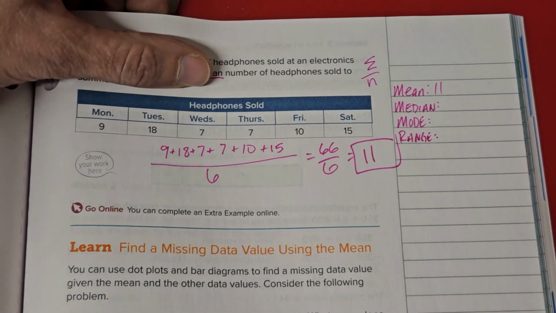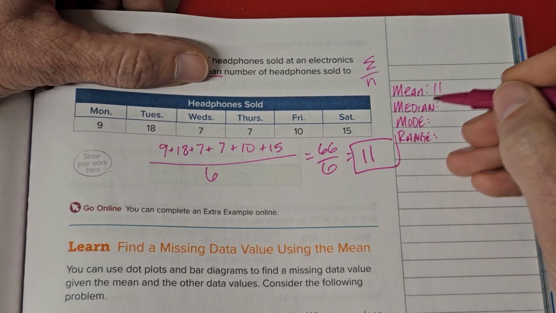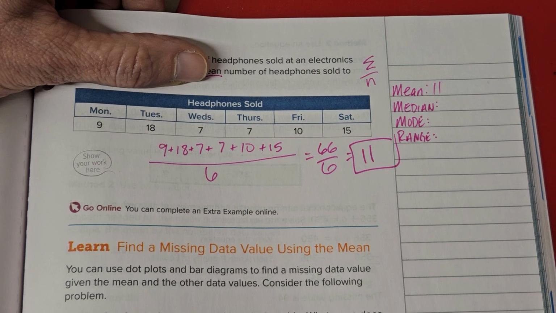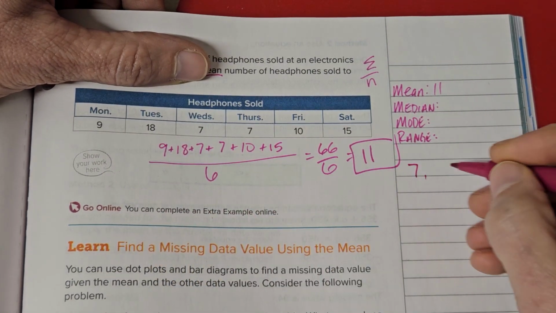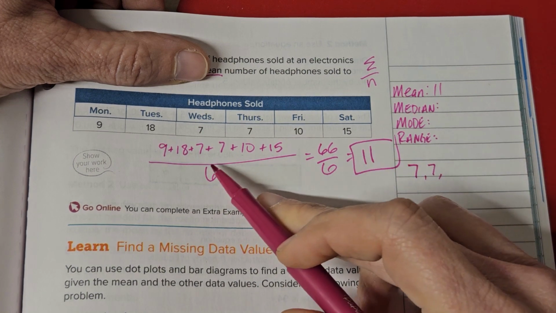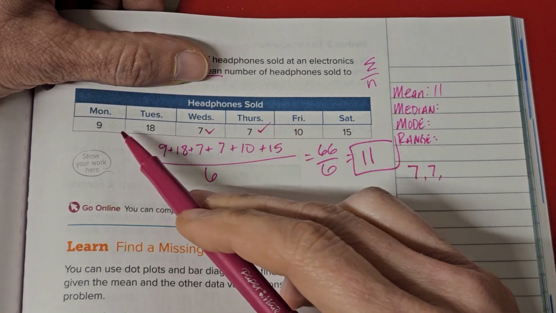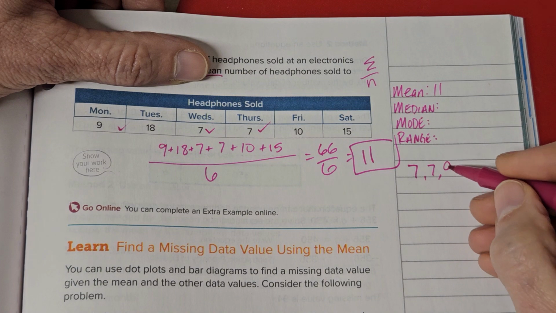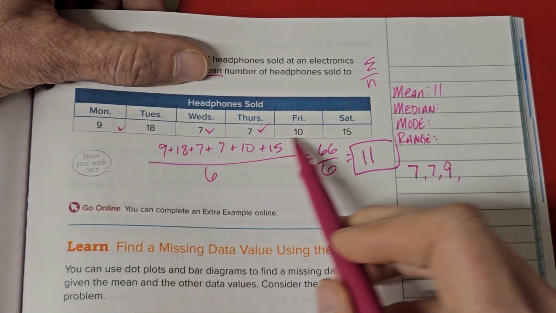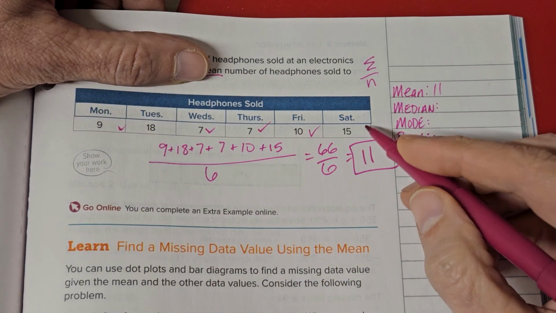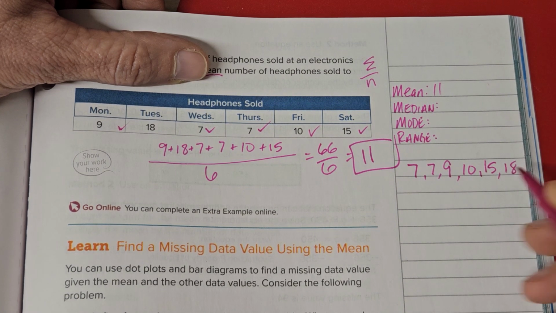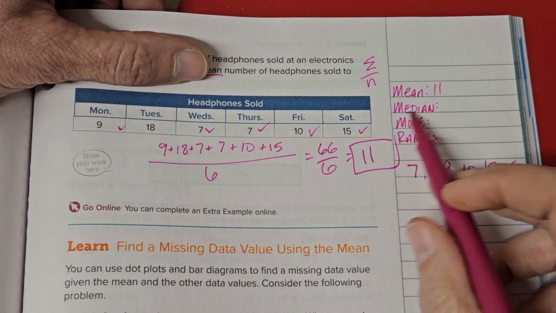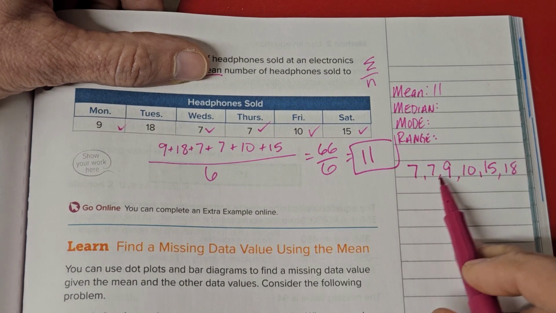Remember, if I write and talk too fast, you're allowed to pause, right? So we said to find the median, we need to put them in order from least to greatest. So what's the smallest number on our list? It's a 7 and a 7, then a 9, then a 10, then a 15, and then an 18. So the range, we'll go with median because we were going to do that first. Median. Got to find the middle.